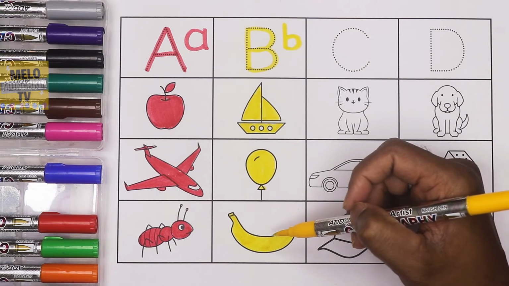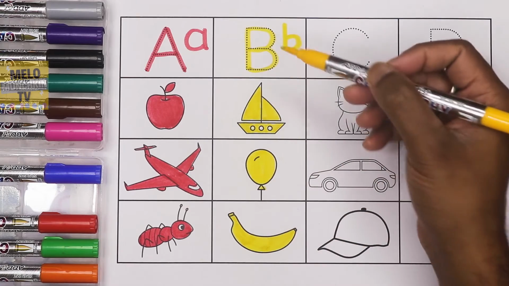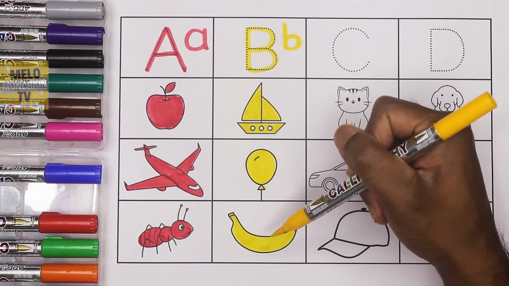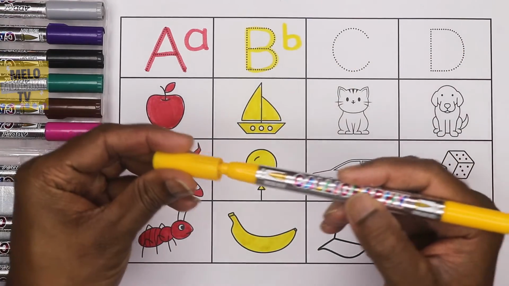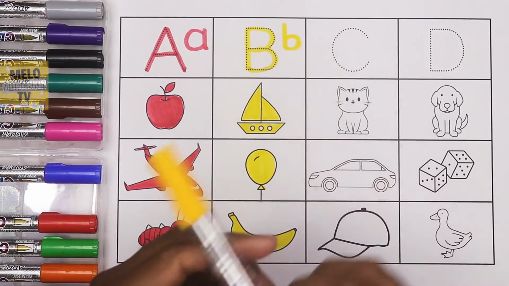Okay, so this is banana. Banana starts with the letter B. B for banana. And this one is yellow color.